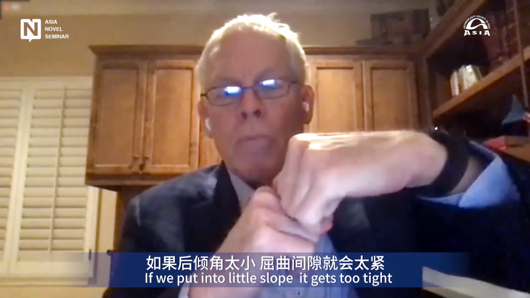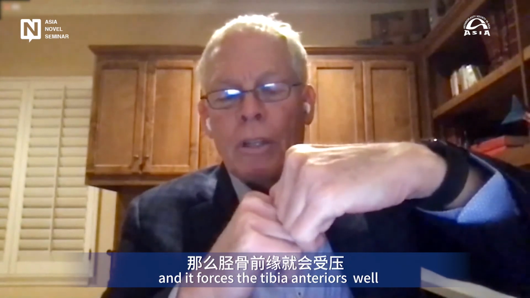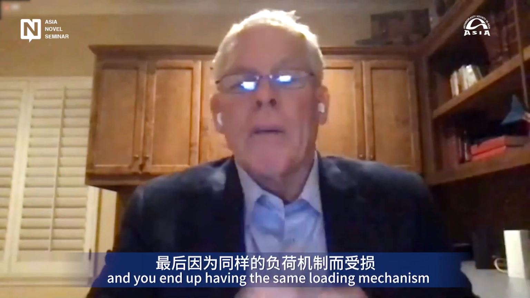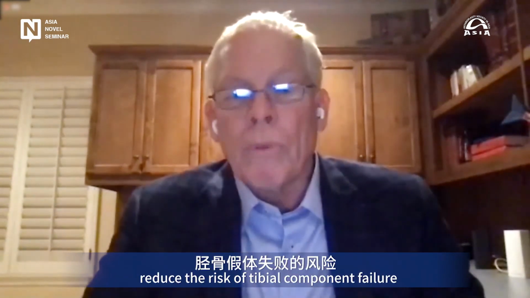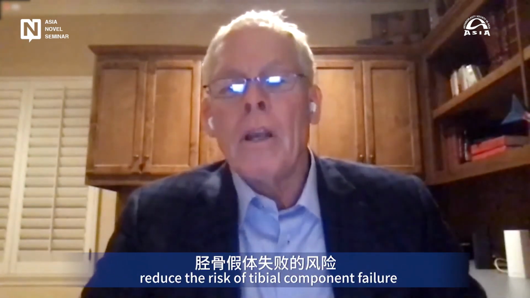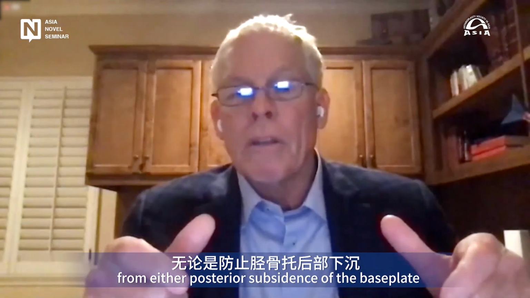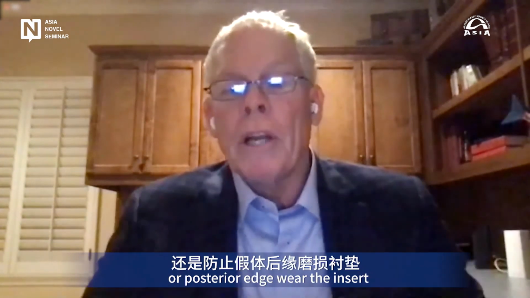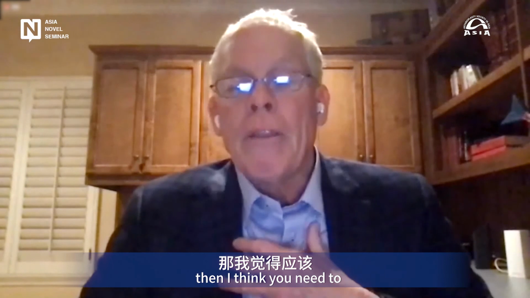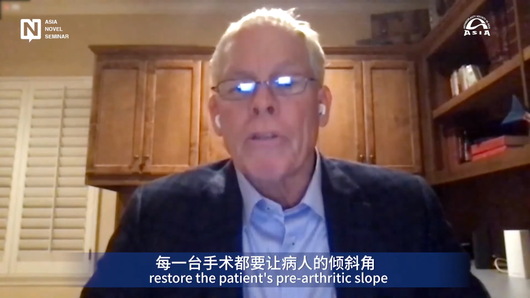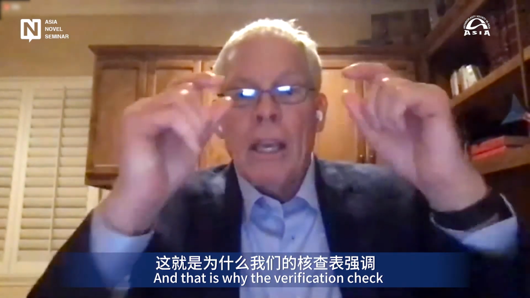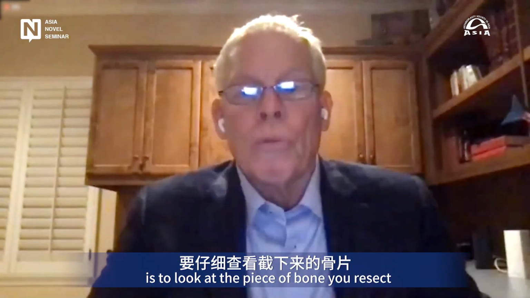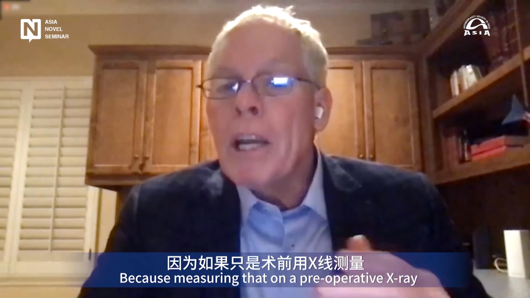If we put in too little slope, it gets too tight and it forces the tibia anterior as well, and you end up having the same loading mechanism. So if you want to reduce the risk of tibial component failure from either posterior subsidence of the base plate or posterior edge wear of the insert, then I think you need to restore the patient's prearthritic slope in every knee.